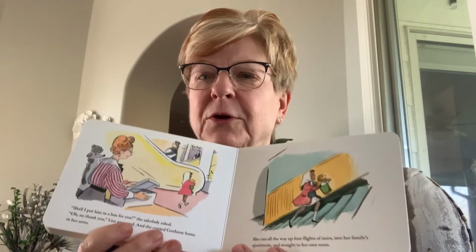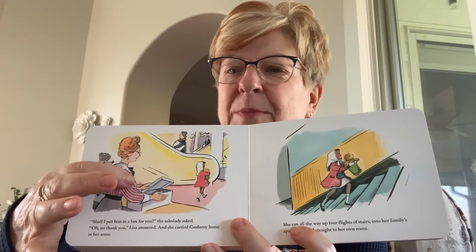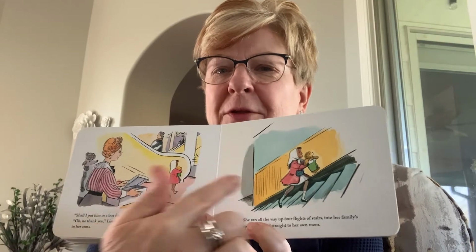The clerk said, "Should I put him in a box for you?" "Oh, no, thank you," Lisa answered, and she carried Corduroy home in her arms. She ran all the way up the four flights of stairs into her family's apartment and straight into her room. There she is. She paid for Corduroy, and there she's walking out of the store and taking him to her home.